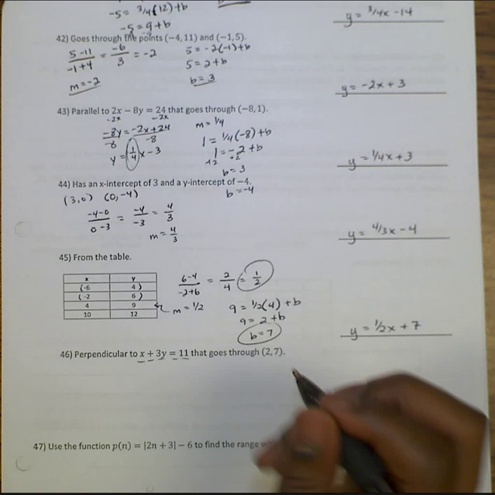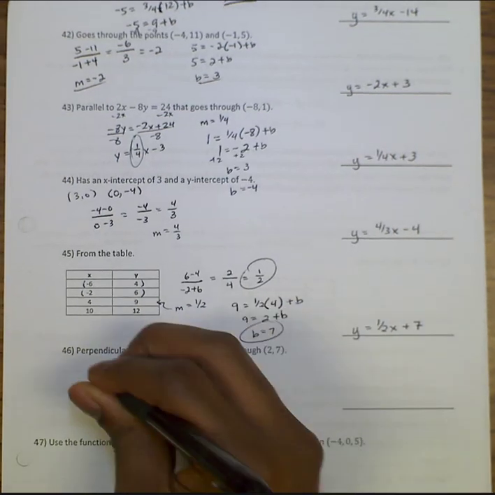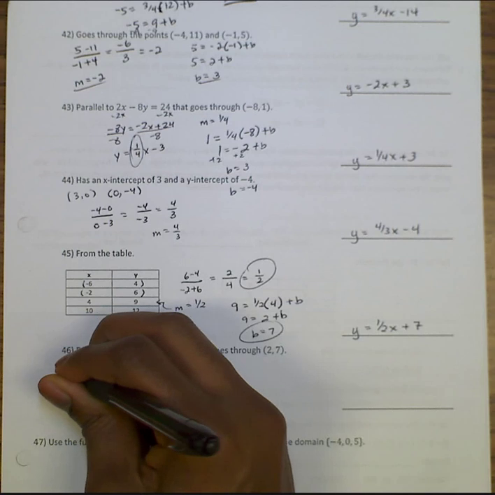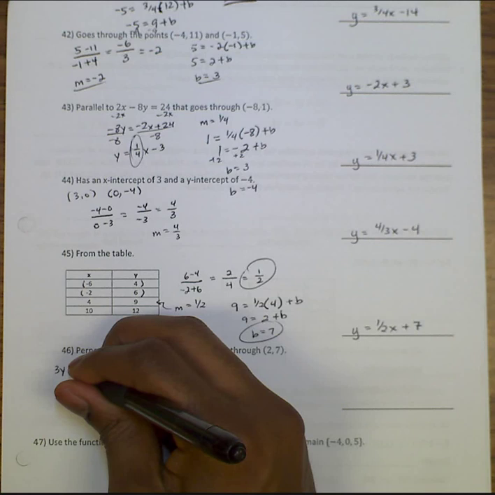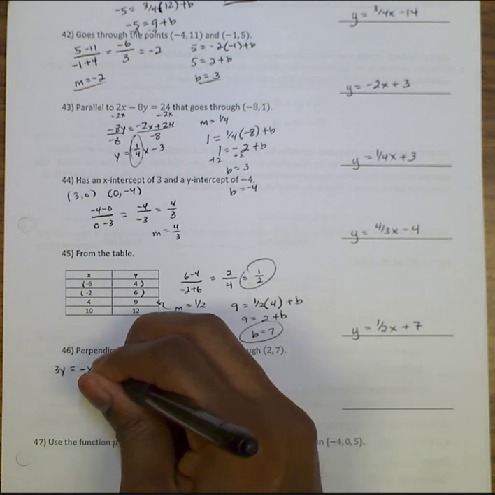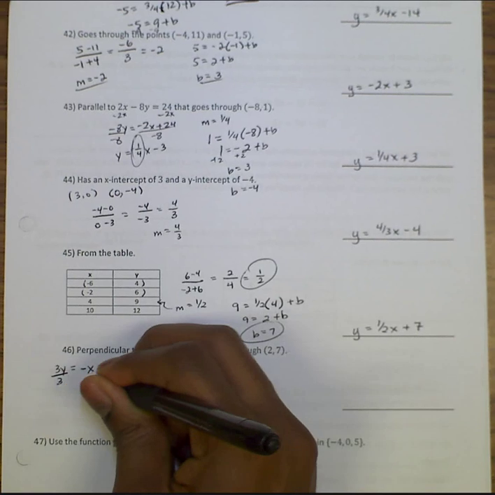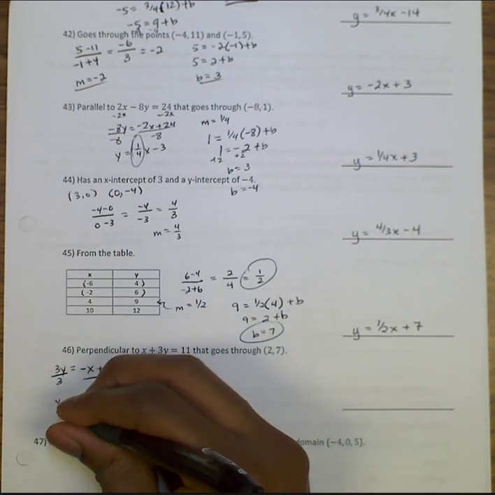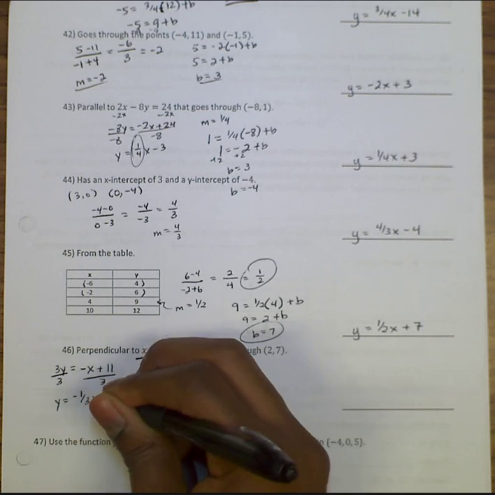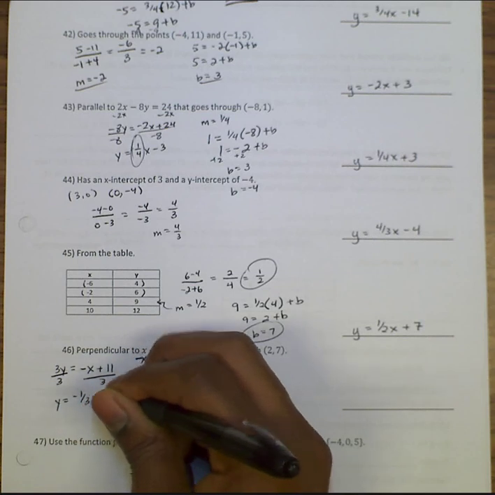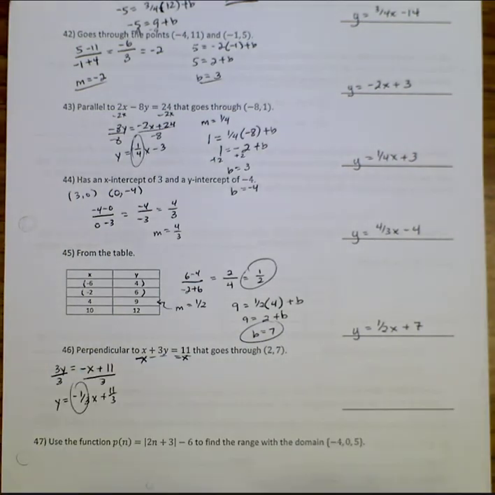Let's get y by itself. We're going to subtract x from both sides, and that leaves us with 3y equals 11 minus x, or negative x plus 11. Do that, it looks more like slope-intercept form. Divide both sides by 3, and we get y equals negative 1/3 x plus 11/3. Okay. Remember, the part that we really care about is this. The slope of our original line was negative 1/3.